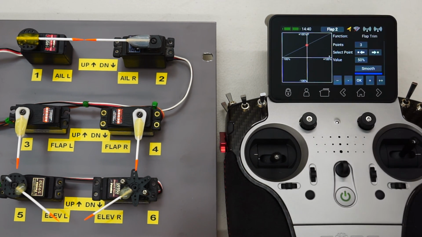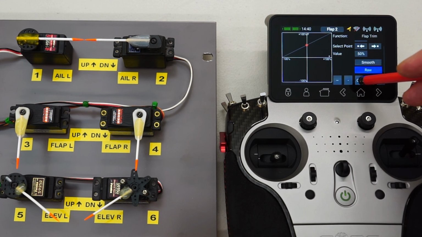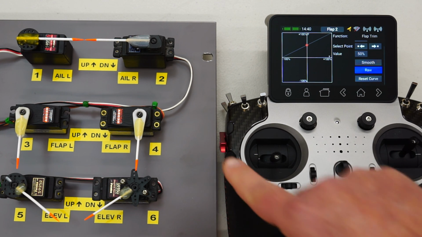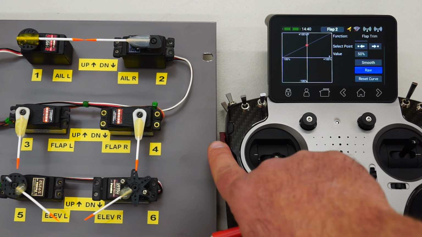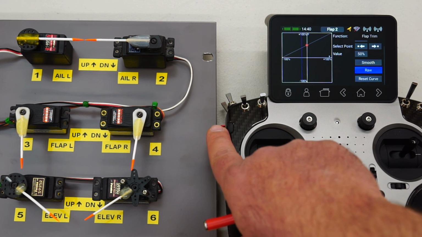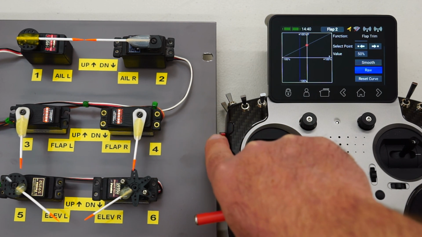Obviously you can put in all sorts of weird functions if you want expo, you can put in multiple points, etc. So let's click on OK. So now the slider will only operate, that's the bottom, that's maximum travel on the slider. So we can reduce the flap travel at the bottom point, if that makes sense.